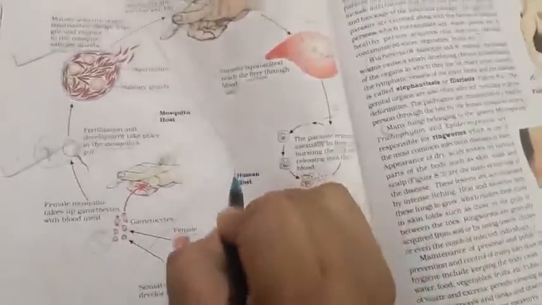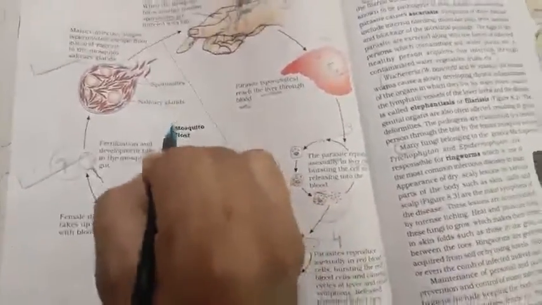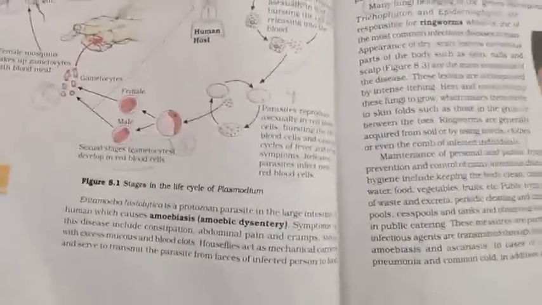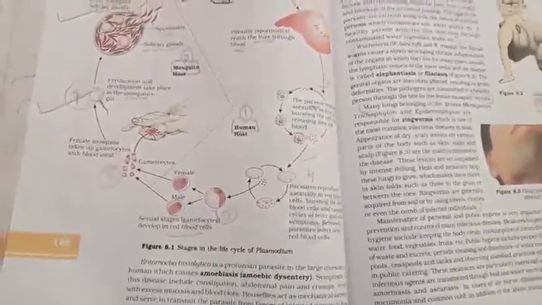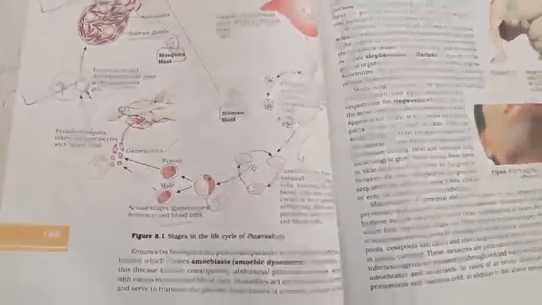So there are two types of host. The first host is the human host and the second host is the mosquito host. Clear?